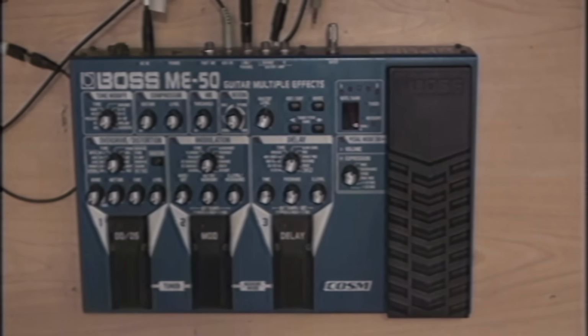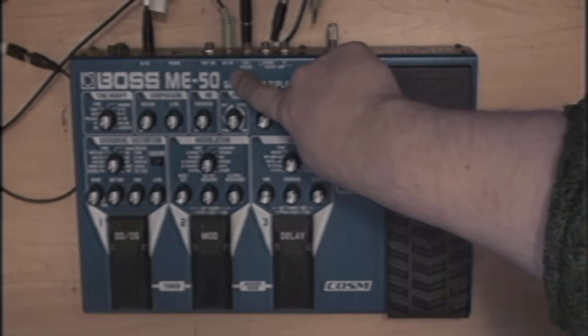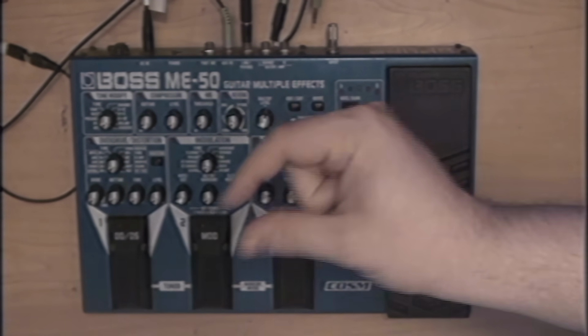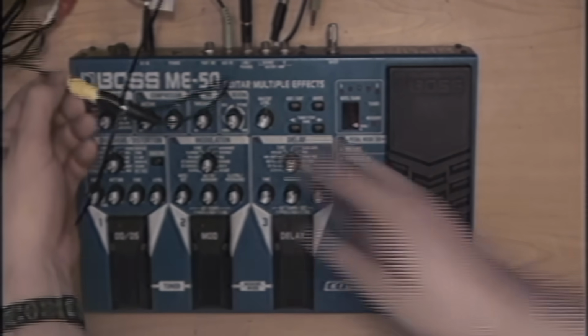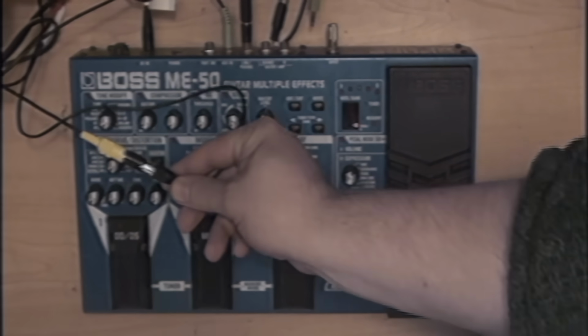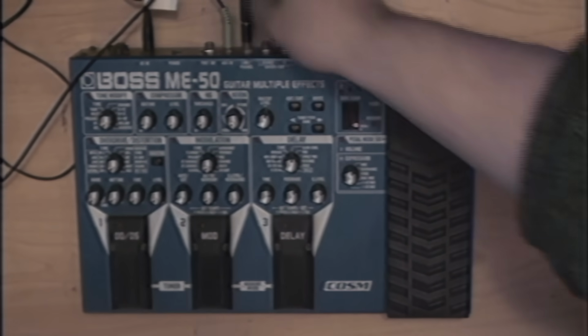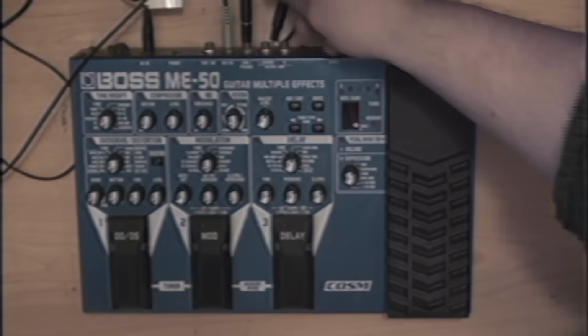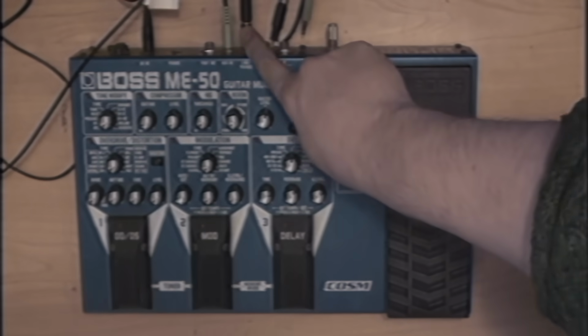Right now, you are seeing this video camera through the aux input. I have converted the little RCA composite video thing, you know, the yellow guy, into a mini jack that is going into the aux in. That is what you are seeing right now. And then the output is just the normal effect pedal output.